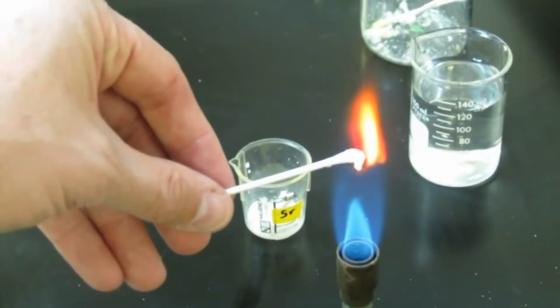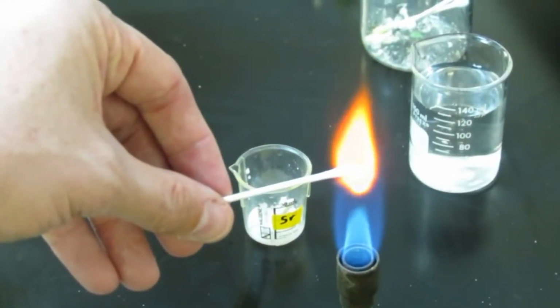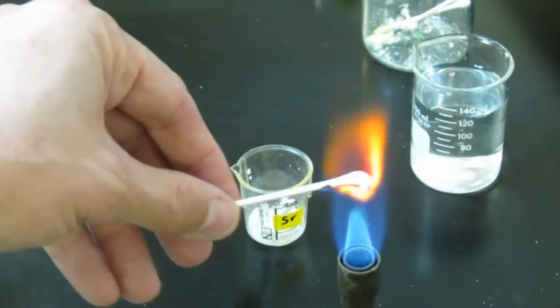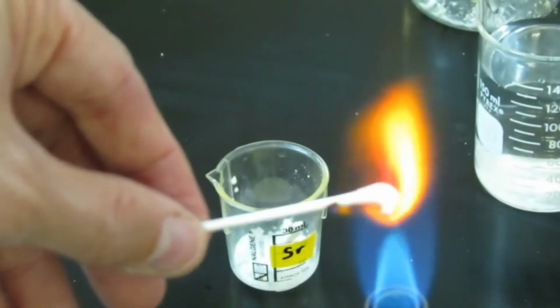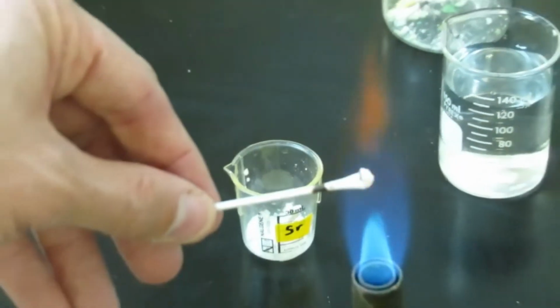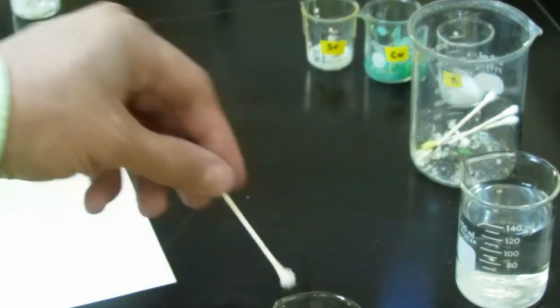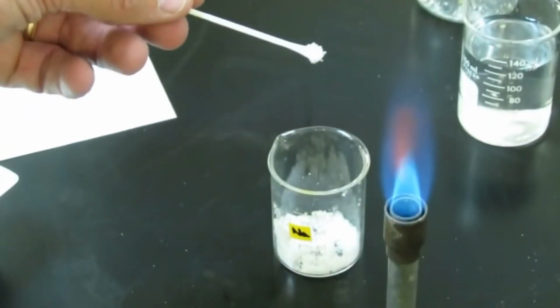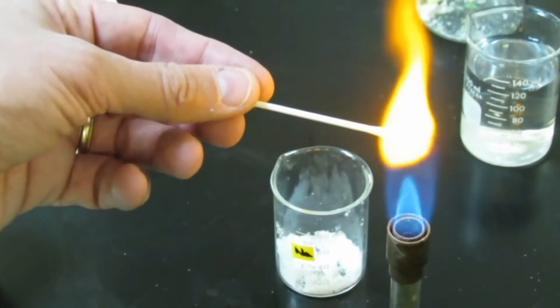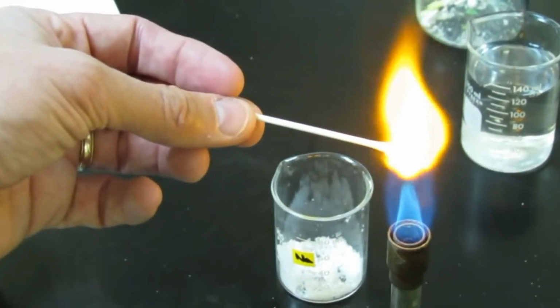And once again, I don't know how well these colors are showing up on the video. It's enough of an observation for you to determine the color for the strontium salt. Okay, we're finished with that. Place that in our waste container. And it looks like we'll move on to sodium next. Take our new cotton swab, dip it in our distilled water, touch that to the surface of our sodium. You can see we have some sodium salt on that tip. Put that in the flame, and we get another color there.